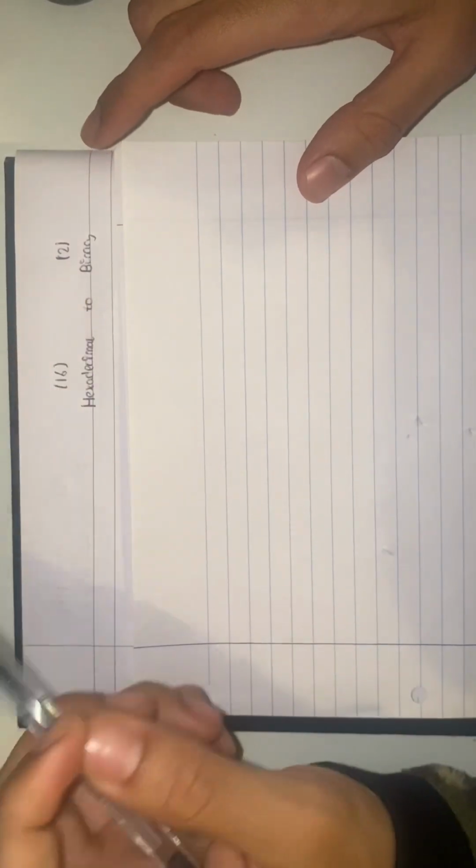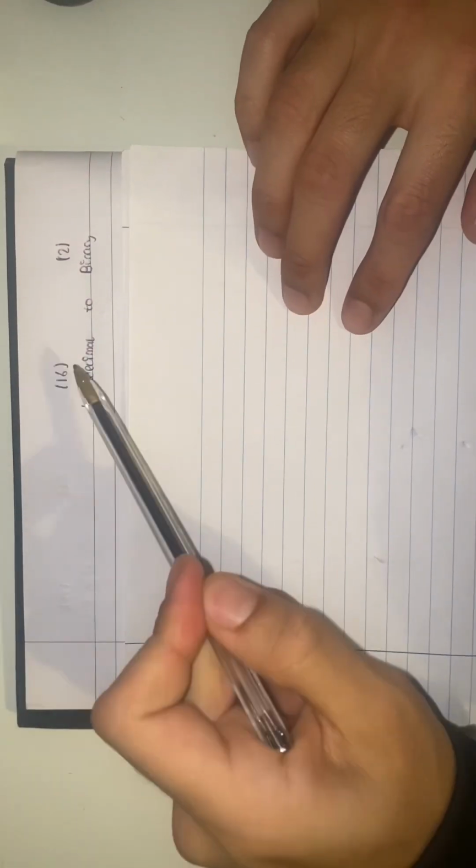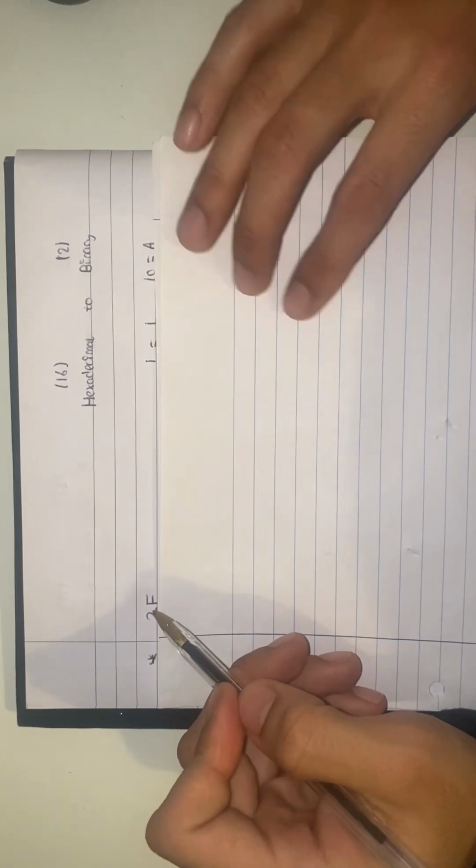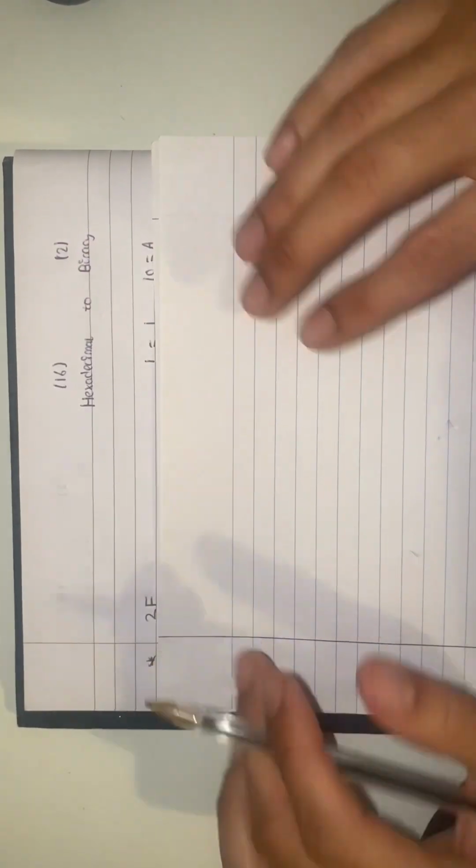Hexadecimal to binary conversions, base 16 to base 2. So starting off, we're going to start with our first question, which is 2F. Just ignore this on the right as this is just the key.